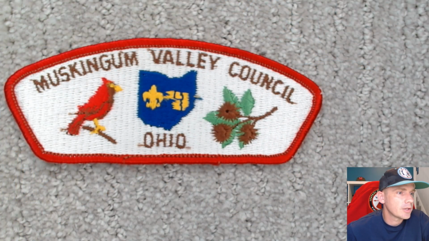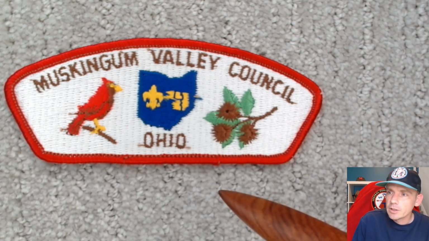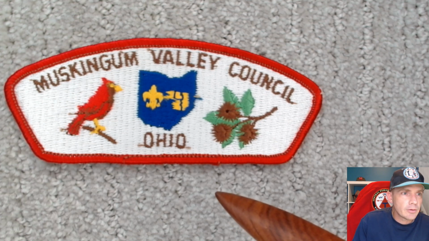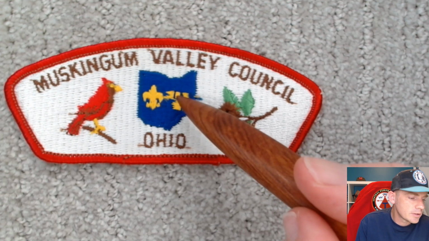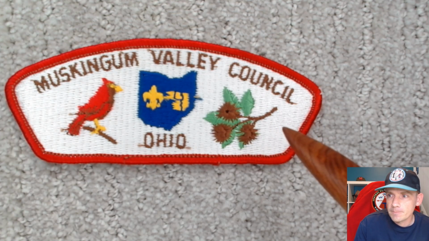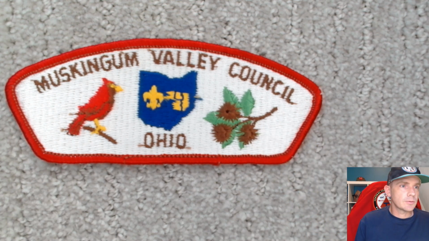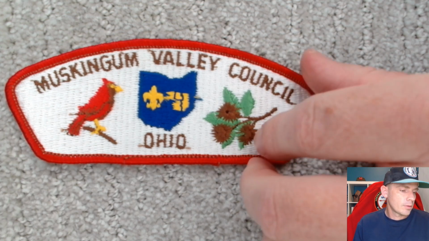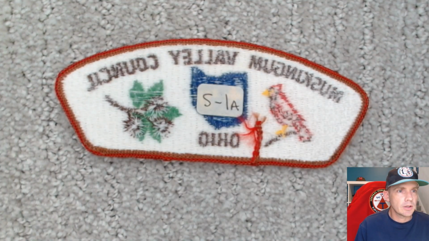So let's first take a look at the S1A over here on the patch table. We can see that the S1A is defined by its red border, white background, yellow fleur-de-lis, brown lettering, and most specifically a horizontally stitched council area on the map itself. That becomes the defining characteristic for the S1A. Flip it over. This is a plastic backed patch for the S1A.